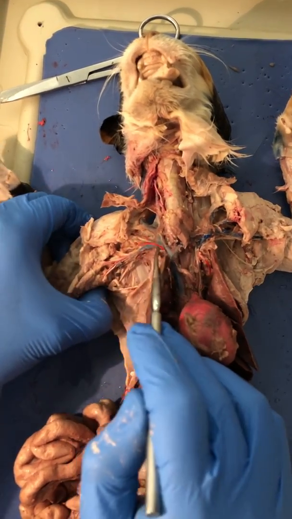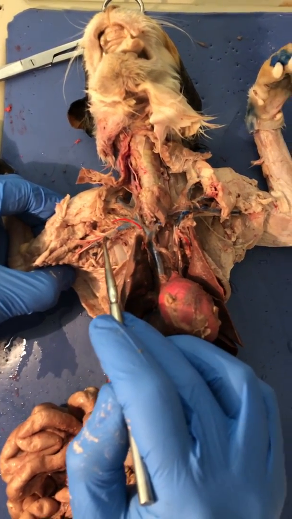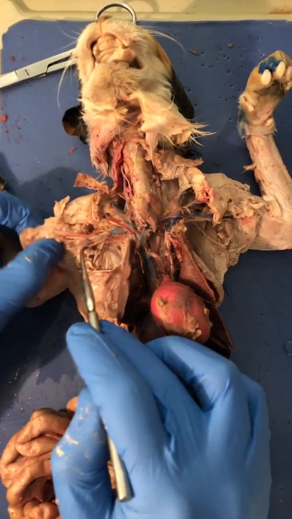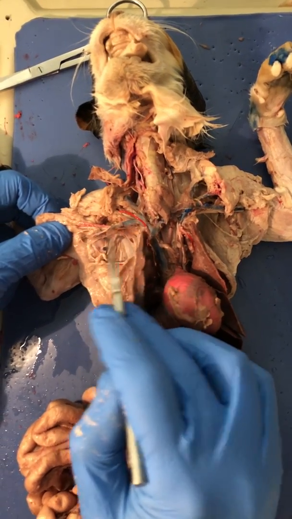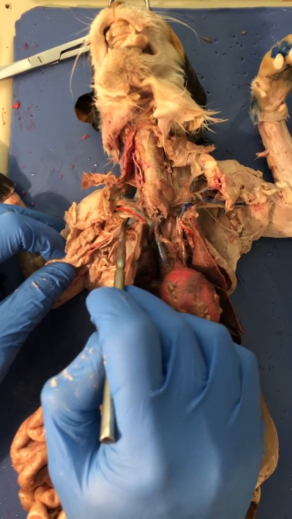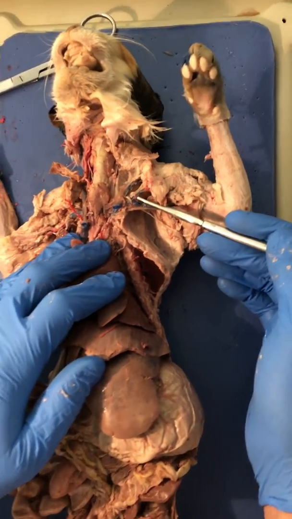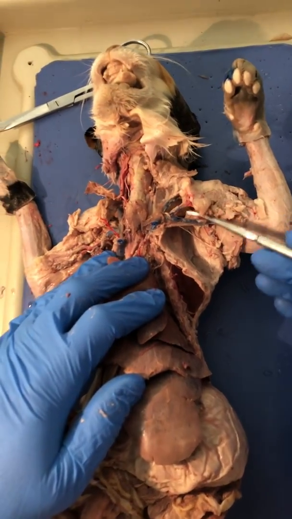Following from where it branches again, this becomes the subclavian. We follow it out, it becomes the axillary, and it goes out into the arm, becomes the brachial. Same tube, different name for different location. We do have a vein that comes off the top. Let's go over to this side, it's a little bit better. This one is the subscapular vein.